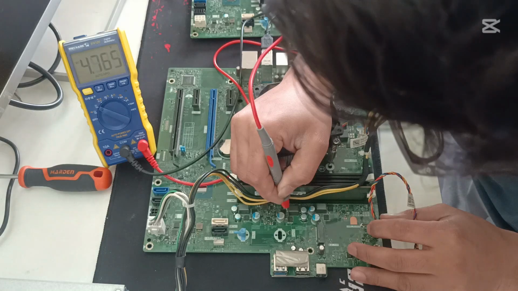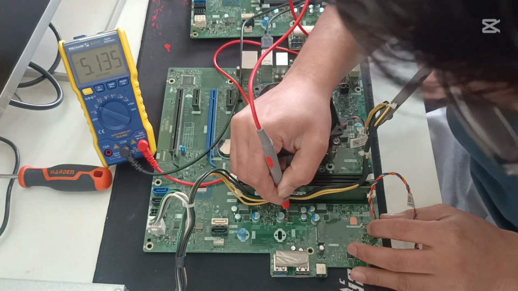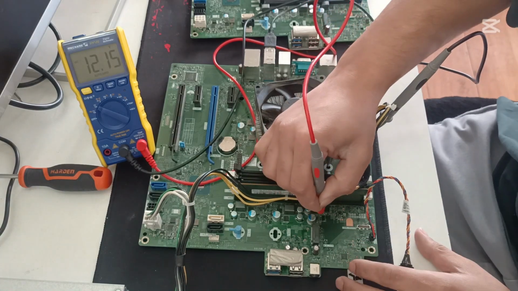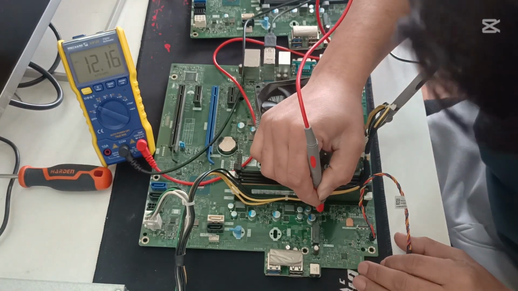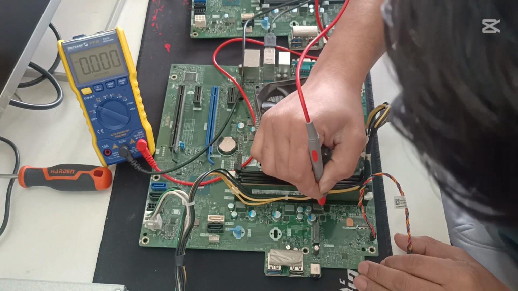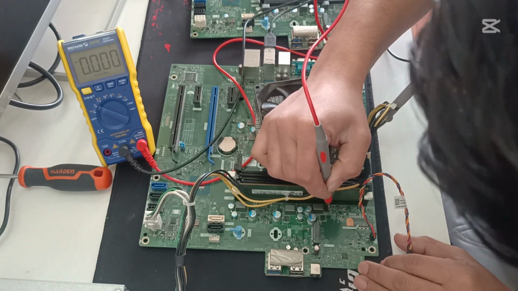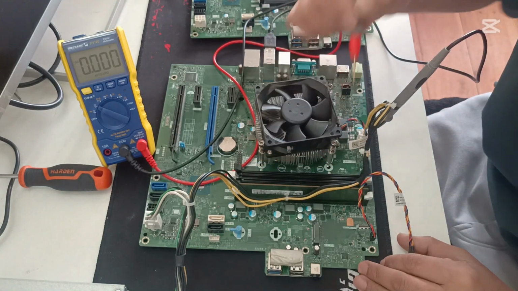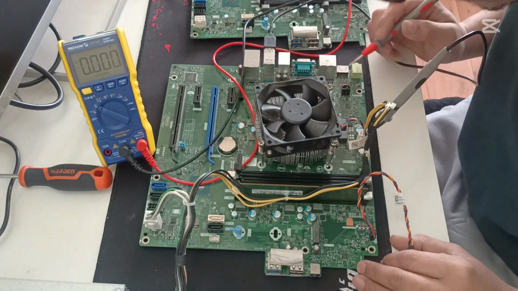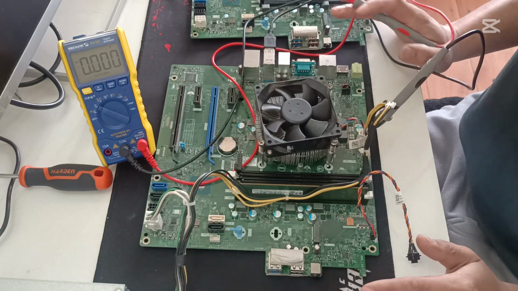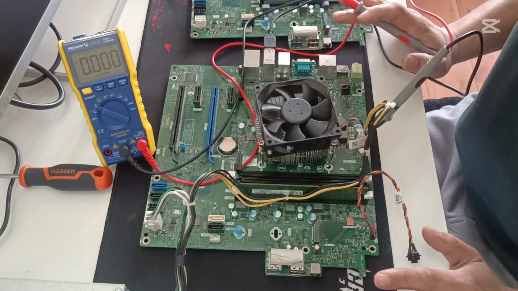We have 5 volt in the gate and 12 volt in this MOSFET, and no gate, no source. Yeah, this is the second MOSFET. Okay, great. We have 12 volt in the drain of the first MOSFET in every section.